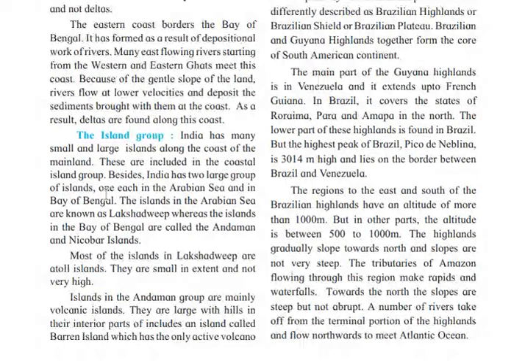And then island groups. An island is nothing but land which is surrounded by water. India has many small and large islands along the coast of the mainland. These include the coastal island groups, and besides, India has two large groups of islands, one in the Arabian Sea and the other in the Bay of Bengal.